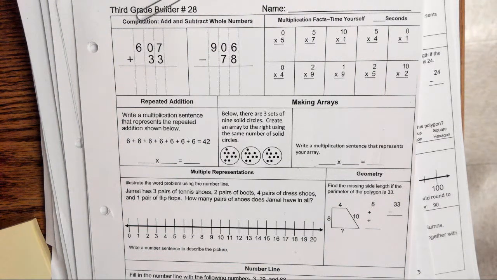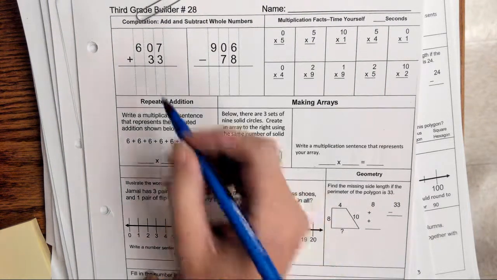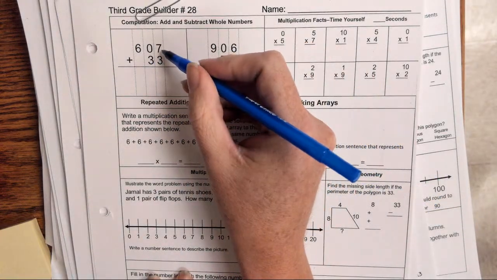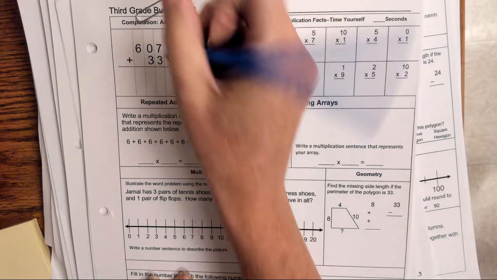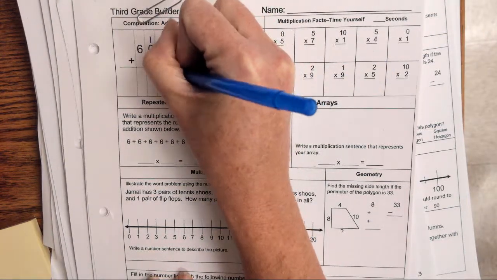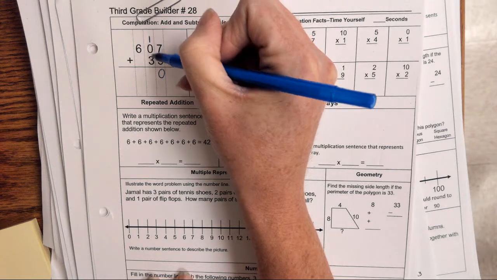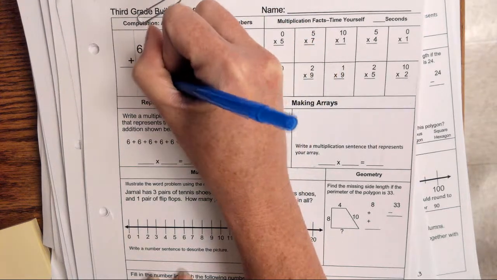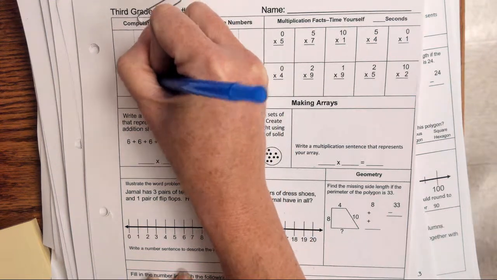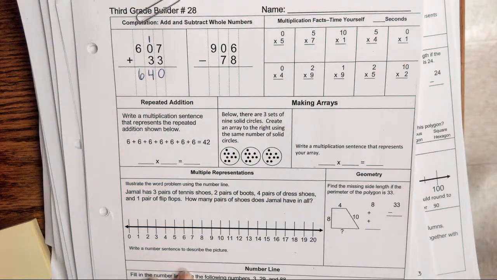Third grade builder number 28. We're going to add 607 plus 33. We start in the ones place. 7 plus 3 makes 10, so that's 1 ten and 0 ones. Then 1 plus 3 is 4, and 6 plus nothing is 6. So we have a sum of 640.